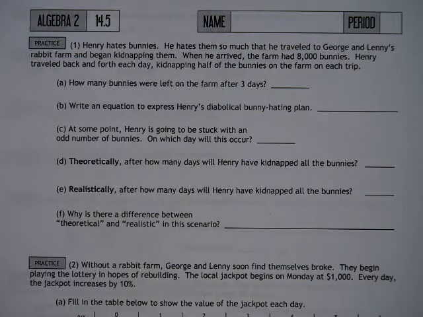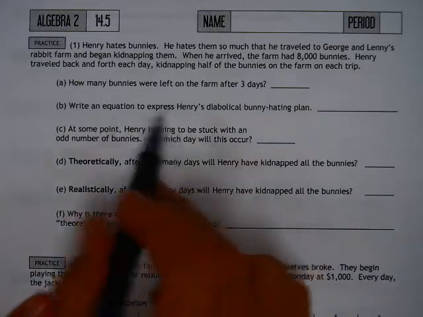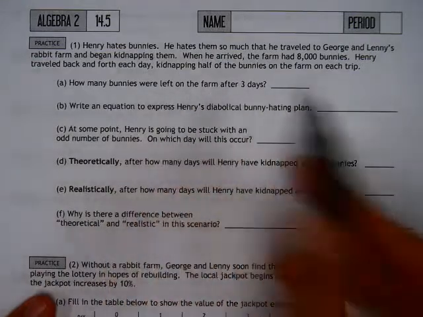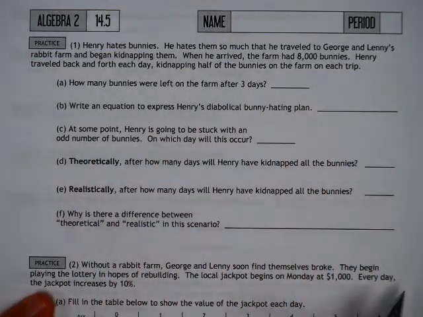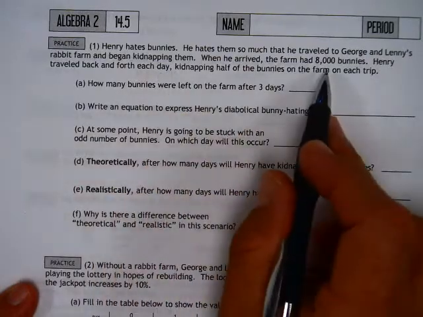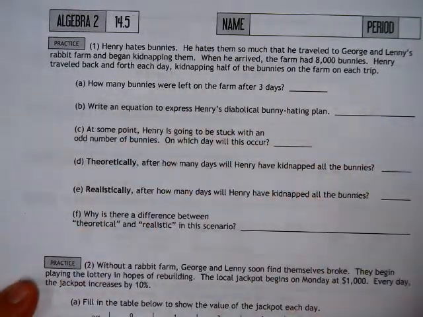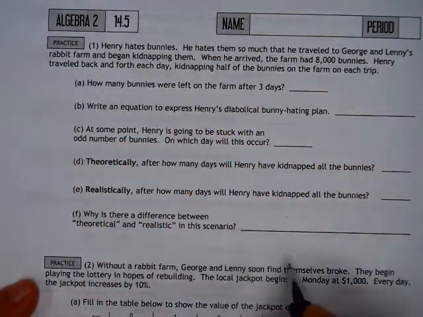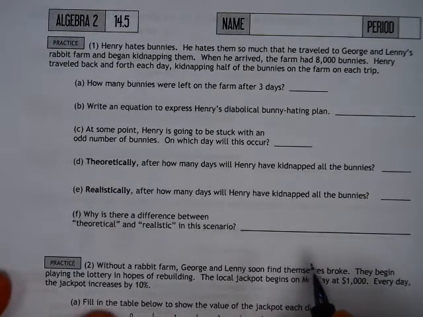Okay, well, we have a similar situation here, but different things are going to be happening that we've done recently anyway. One way of approaching this is to set up a table to see what's going on. We've got Henry, who's kidnapping bunnies. The farm had 8,000 bunnies, and he's going back daily, taking half the bunnies.